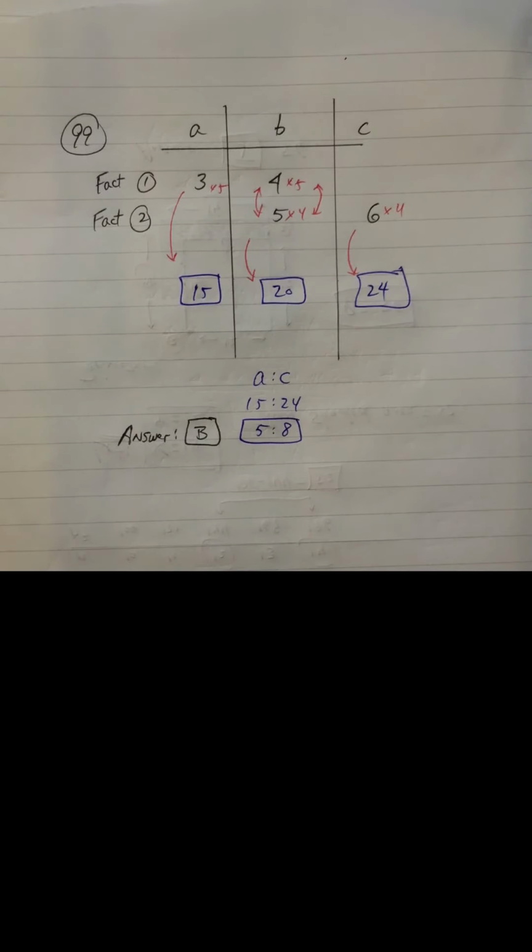Question 99. Here we have another ratio problem, but simply with variables this time, a, b, and c. The first fact given is that 3a equals 4b. The second fact is that, well, 5b equals 6c. Therefore, since we have b in both of those facts, we'll use that as our least common multiple term. And we'll multiply the first fact ratio by 5's, and the second fact ratio by 4's.